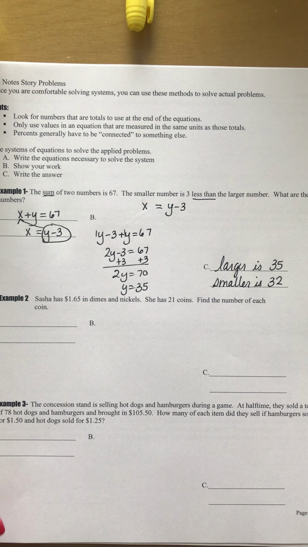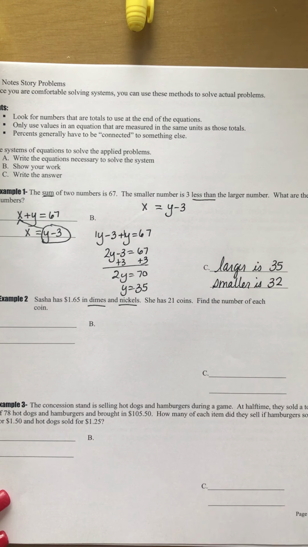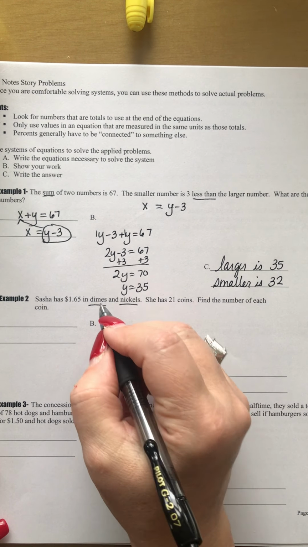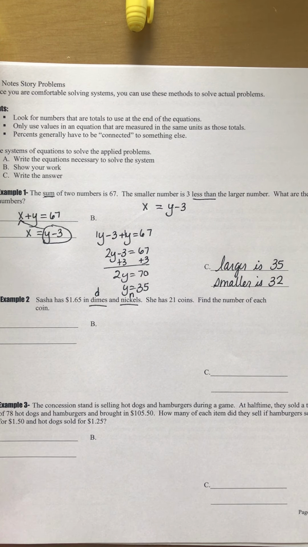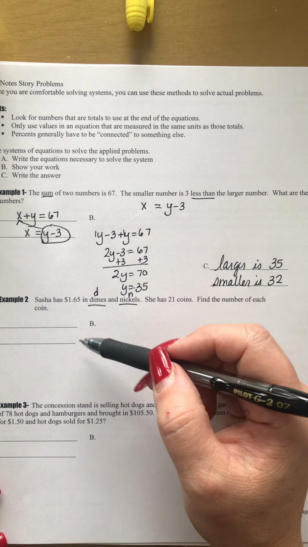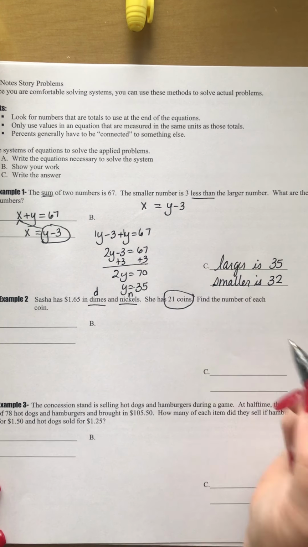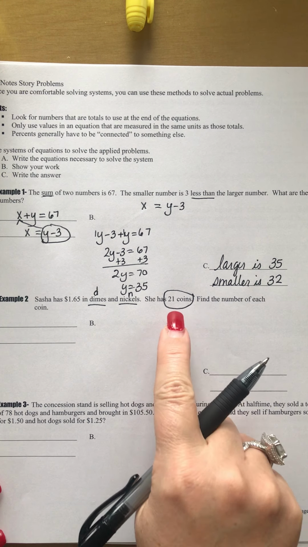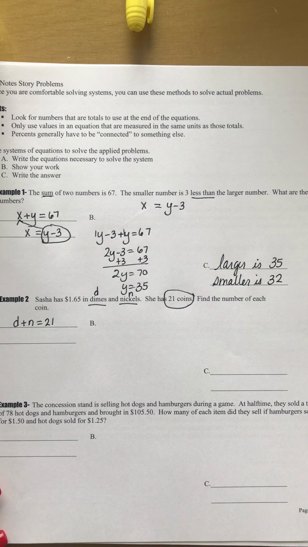Number 2. Okay, now we're going to see a series of problems that talk about numbers, like money. So we've got two things. We've got dimes and nickels. Let's use D for dimes and N for nickels. So then at the end, we'll know which is which, because they want to know how many of each coin you have. So Sasha has $1.65 in dimes and nickels. Look for, when you're doing this, how many individual pieces do you have of coins? You have 21 coins. So you have dimes and nickels. You have 21 of them.